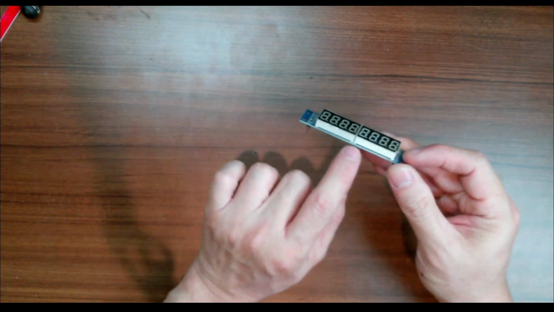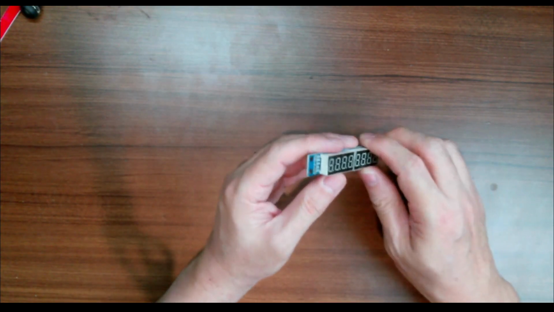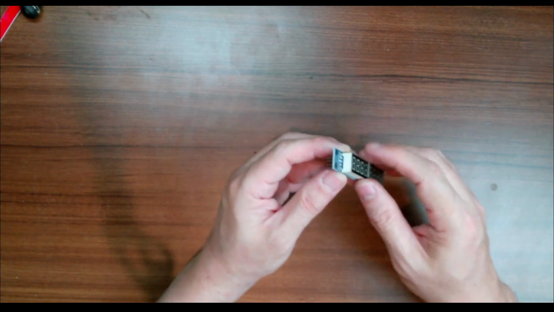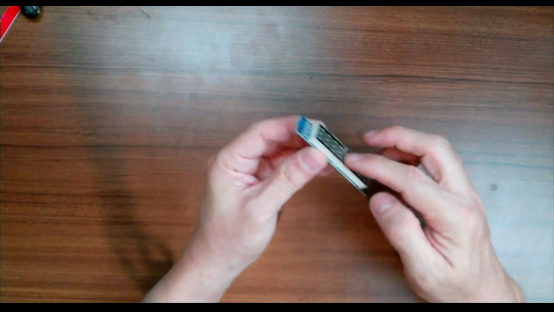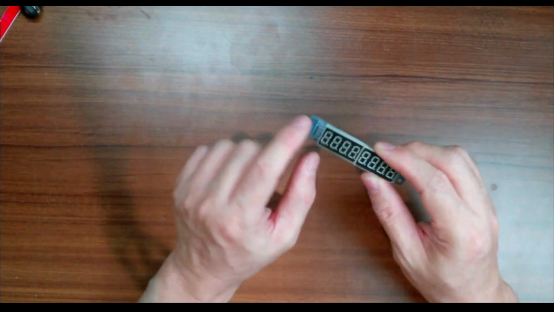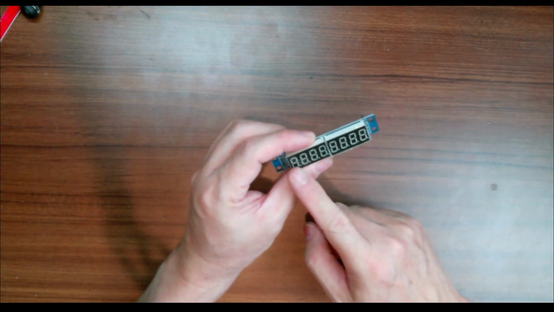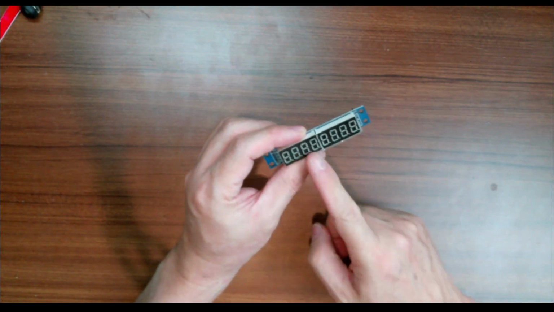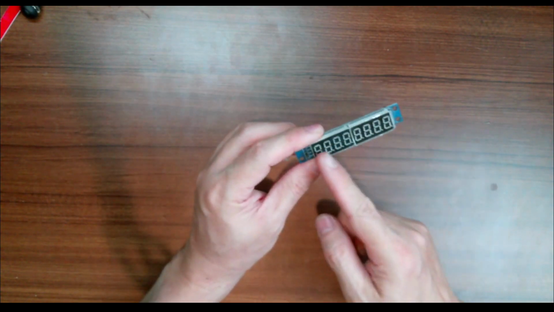I bought the one that has a kind of IC holder, so I can pull this out and replace it with a 3-digit LED, because it's only 3 digits: two digits and one number behind the decimal.